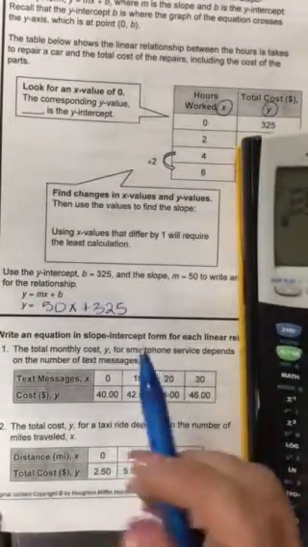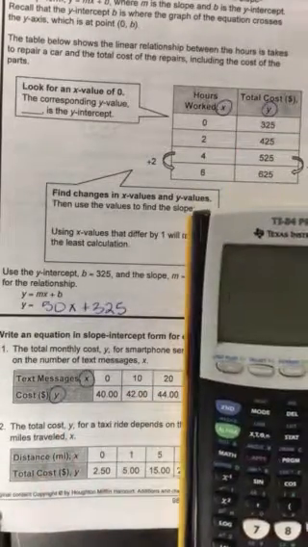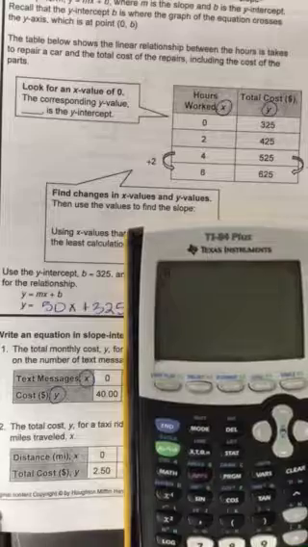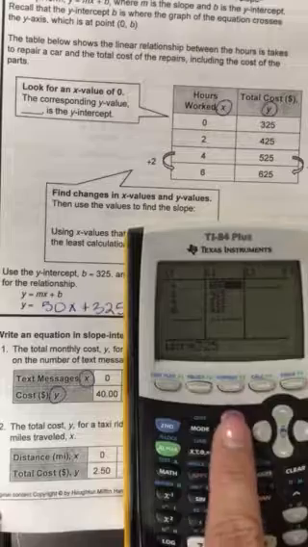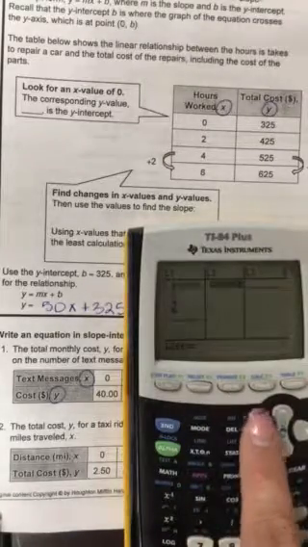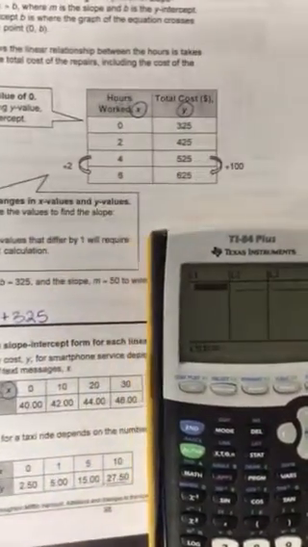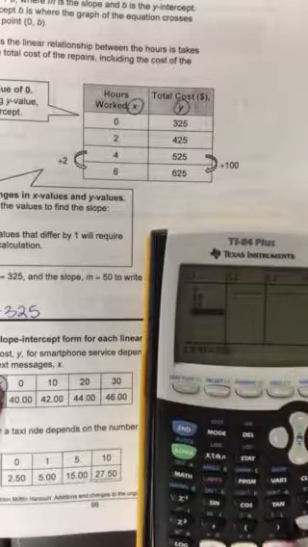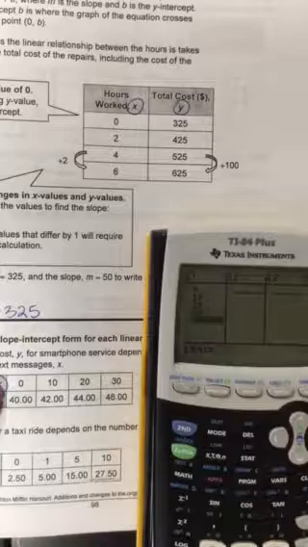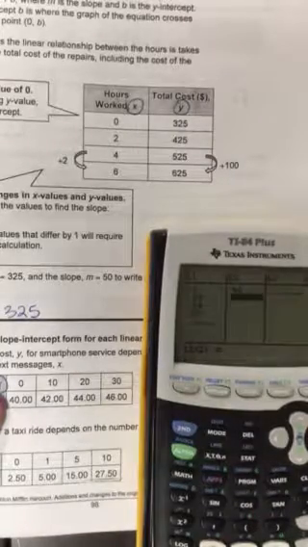If I'm looking here, I need to make sure that this is my X and this is my Y, because X and Y have to go into L1 and L2. Okay, I'm going to hit stat and edit. As you can see, I have numbers there, so I'm just going to hit this delete button and delete out all the numbers. Okay, then I can start from the beginning. I have 0, 10, 20, and 30. Okay, then I'm going to move over. And now look, these have decimals, 40.00. If you notice when I put it in, it just changes it to 40.